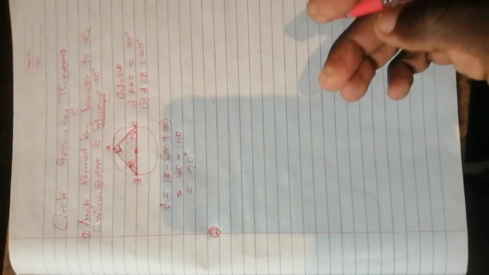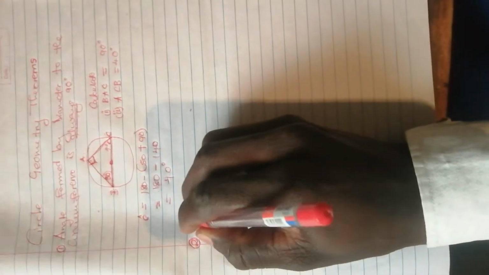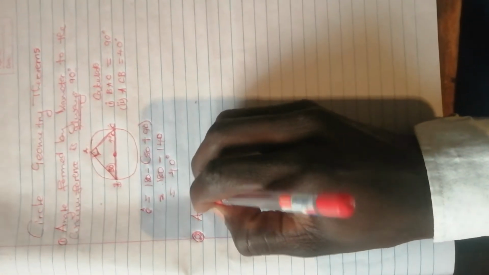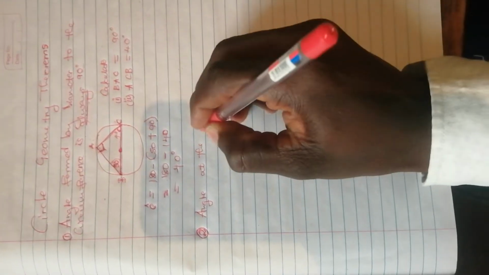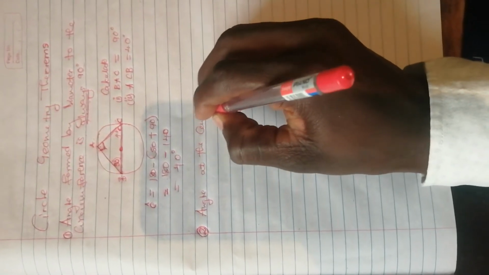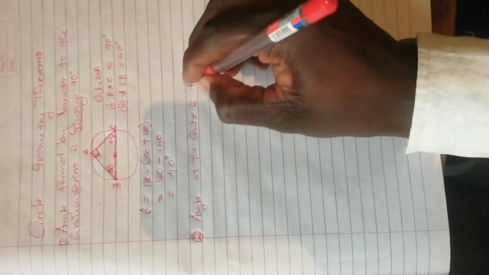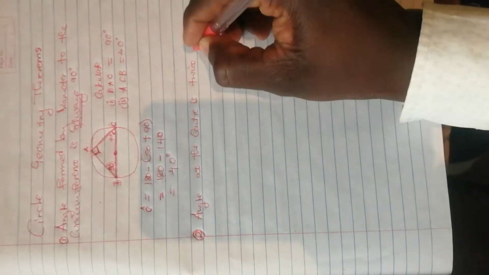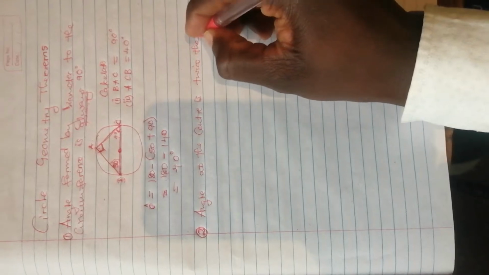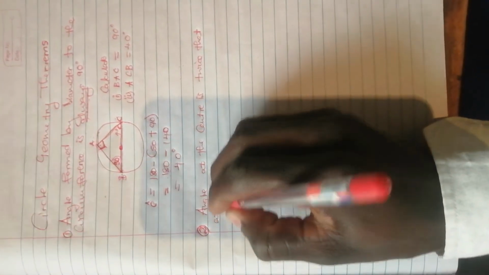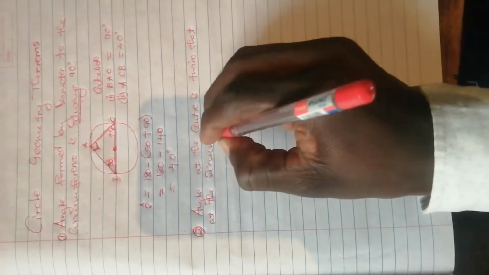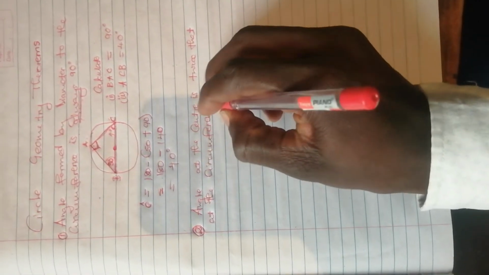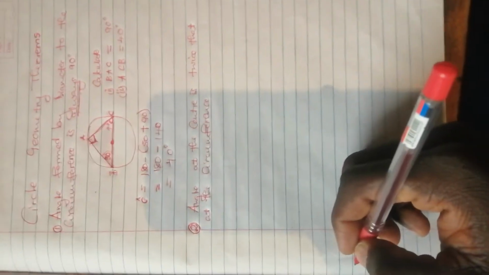What is theorem number 2 saying? It is saying the angle at the center is twice that at the circumference. Right. Is it twice that at the circumference?